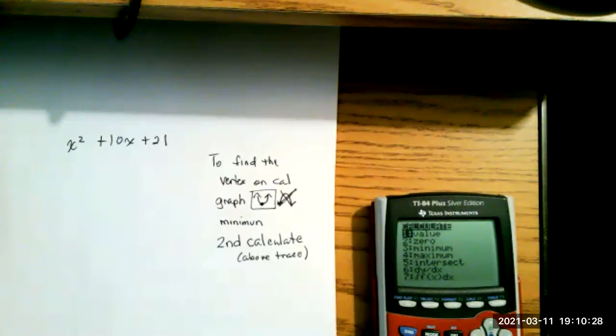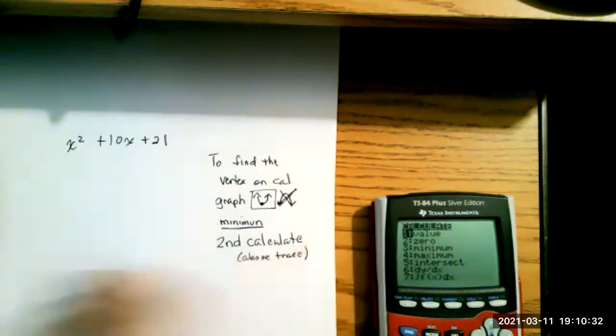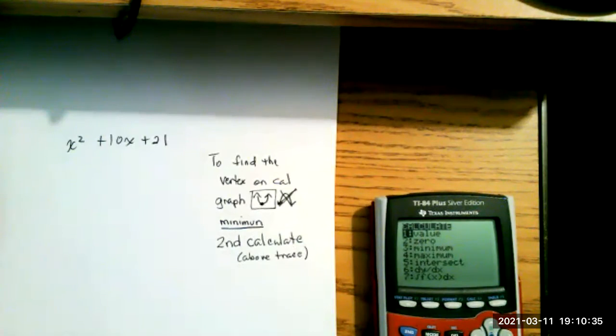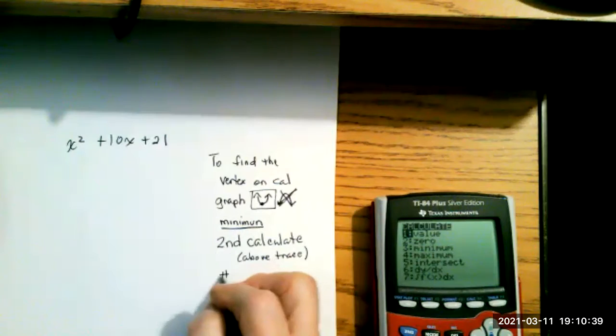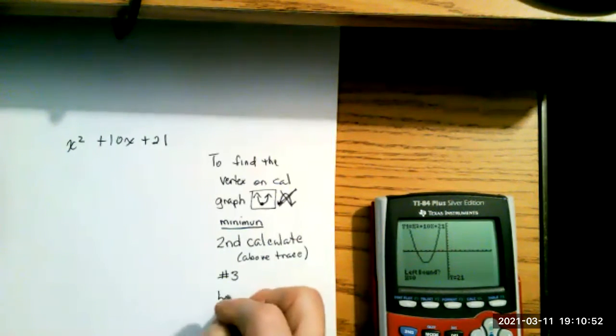You want the one that says minimum because you've determined that this is a minimum value. So that's number 3. Do you see that? I'm going to either go down to 3 or I can enter the 3. It doesn't matter which.